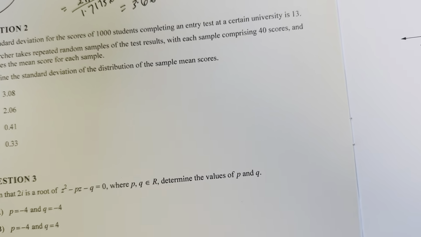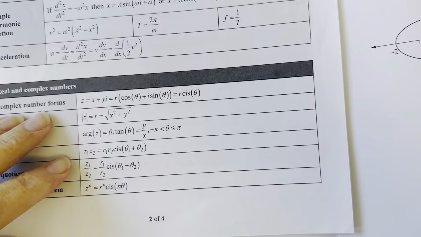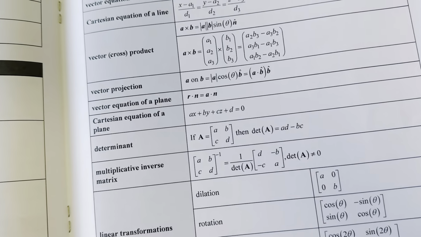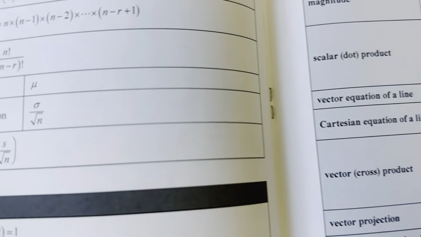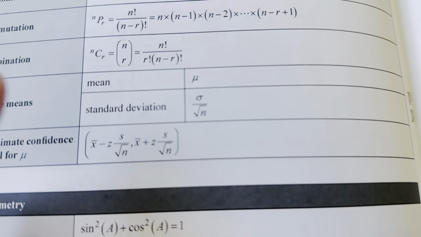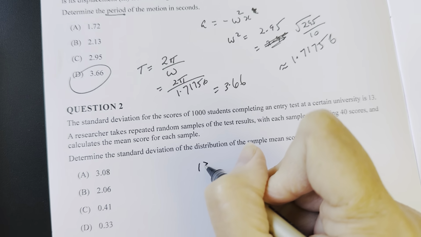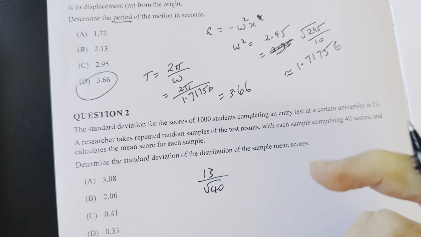That rule is also on our rule sheet. So we'll just flip over to where our statistics are, is that our sample means standard deviation is standard deviation over square root of n. So that's going to be 13 over square root of 40.